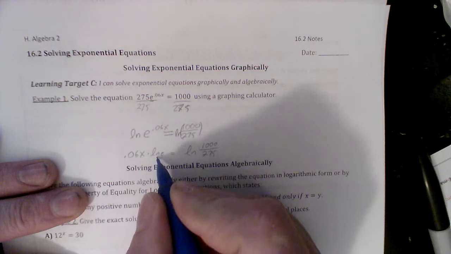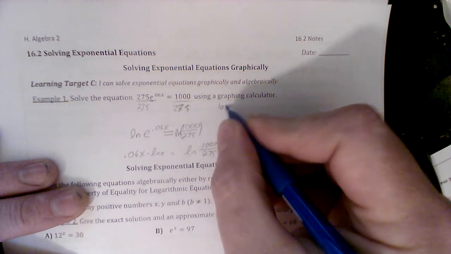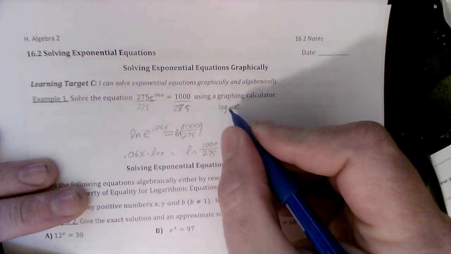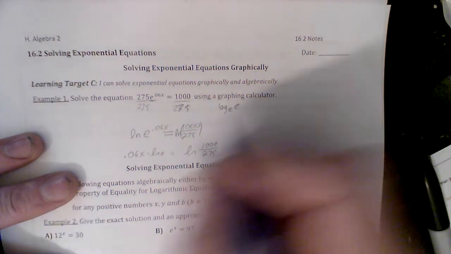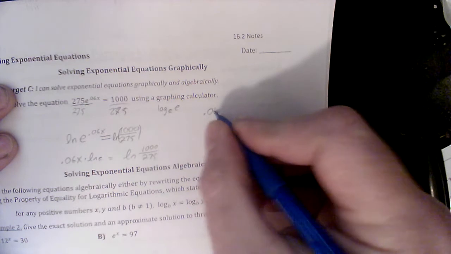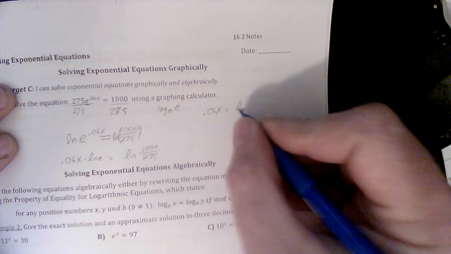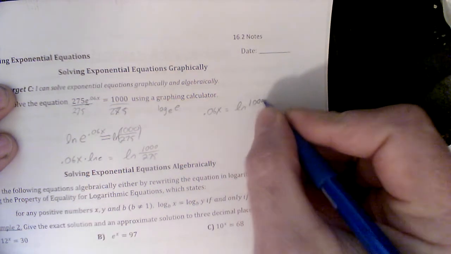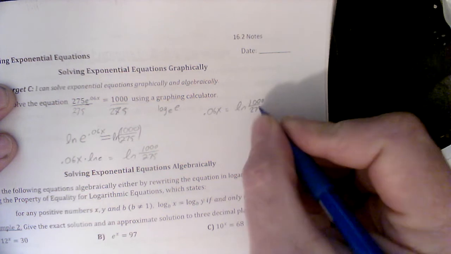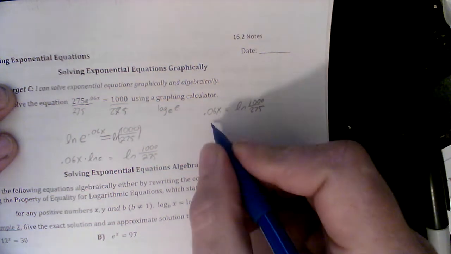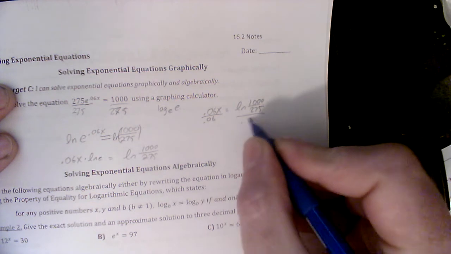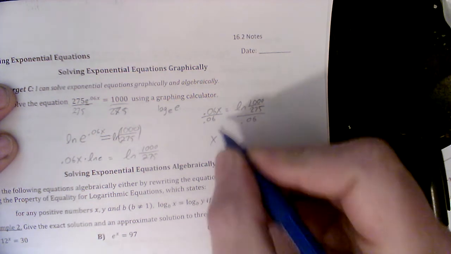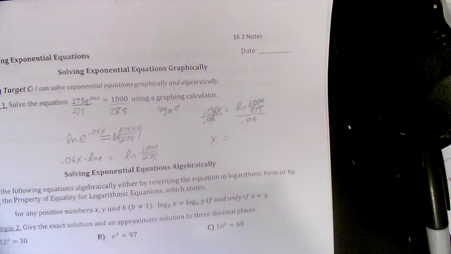Well, natural log of e is really log base e of e. This really says e to what power is e? Well, the answer is 1. So this cancels out, and what you get is 0.06x equals the natural log of 1,000 divided by 275. And then we want to solve for x, so we divide all that by 0.06, and we'll get our answer. X is equal to.